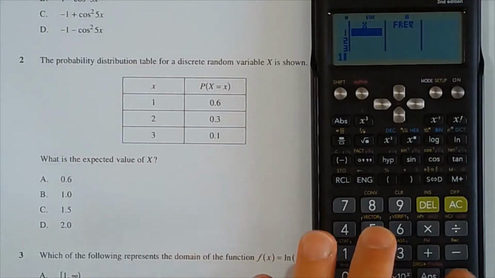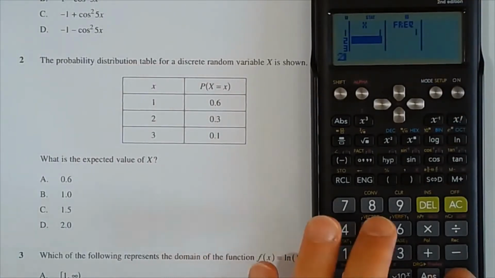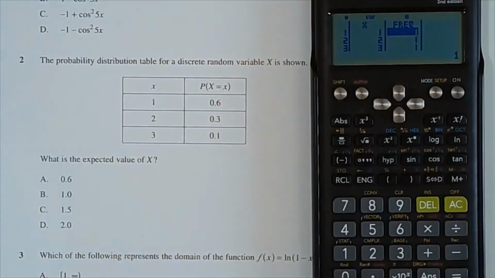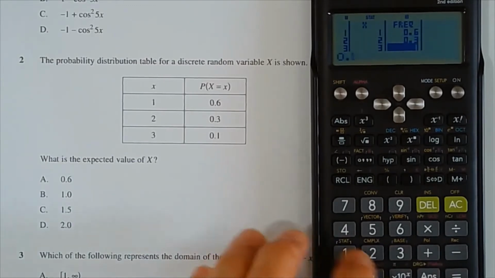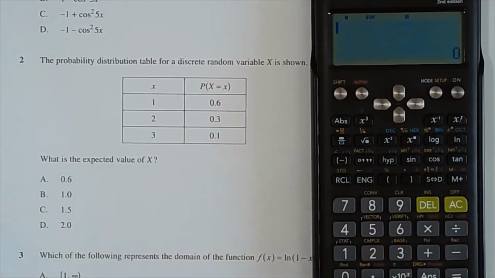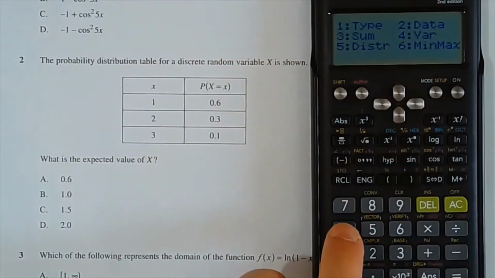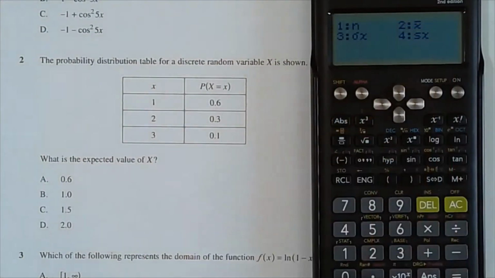So what I'll do is I'll type in the first column, so 1, 2, 3, so they're the scores, and then the probability that those scores will occur. So 0.6, 0.3, and 0.1. Then press AC, shift 1, and then number 4 var, and then number 2 x bar to get the expected value, and the answer is 1.5, so option C.